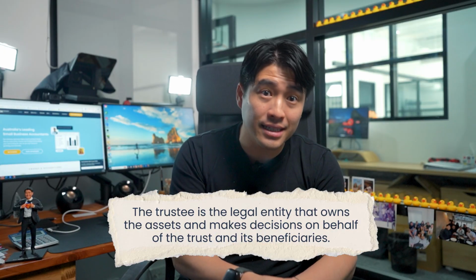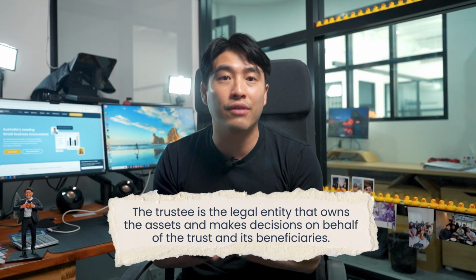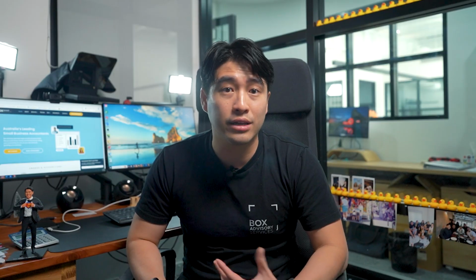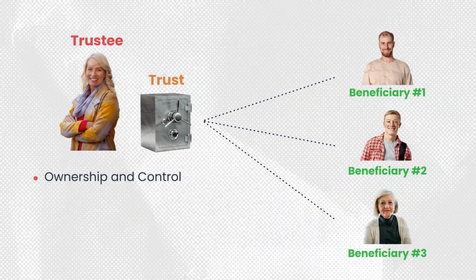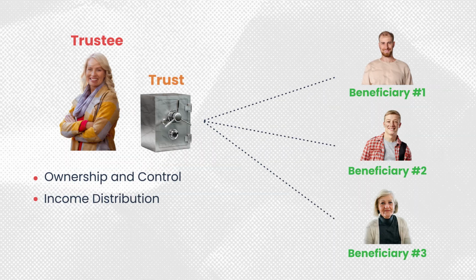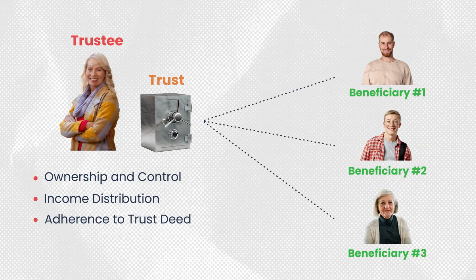Easy peasy. The trustee can be one person, a few people, or even a company, and they are the legal entity that owns the assets and makes the decisions on behalf of the trust and its beneficiaries. In most cases, the trustee is usually a company that the parents own and control, and the beneficiaries are the parents and the children and any other family member. The trustee owns and controls the trust assets and distributes income and must follow the obligations of the trust deed and act with the best interests of the beneficiaries in mind.